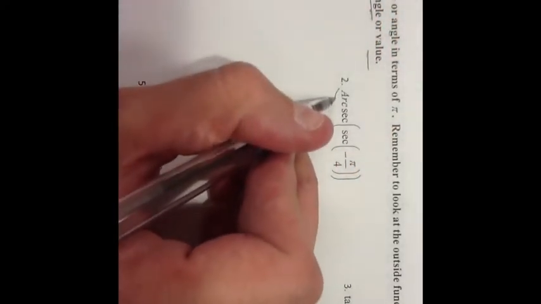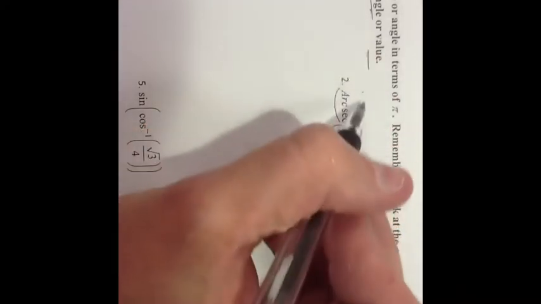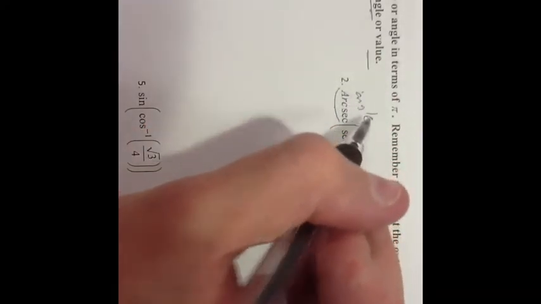Unlike number 2, where it says the arc secant of something, that, of course, is the opposite of looking for a value, so here we're going to get an angle. So for this one, number 1 is pretty easy. We've already done this before.